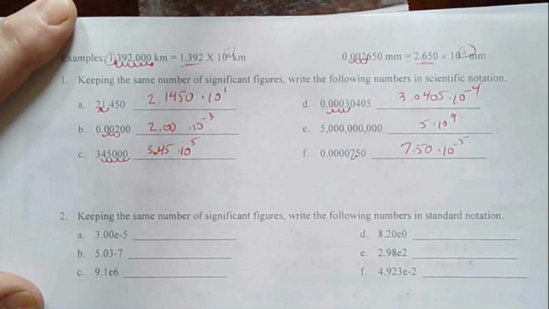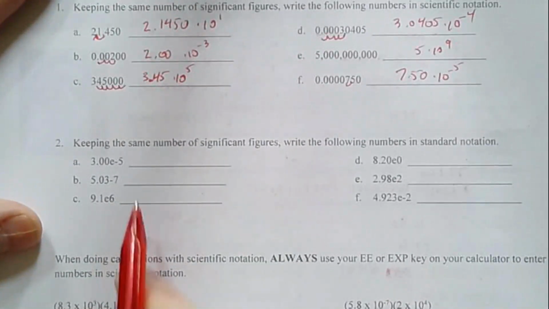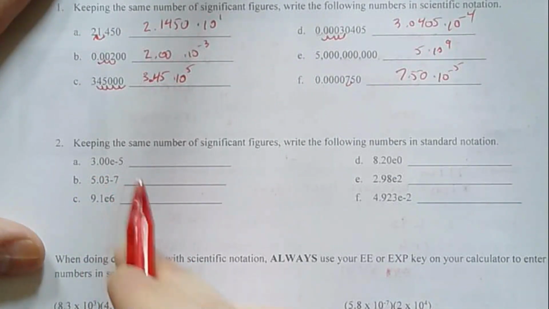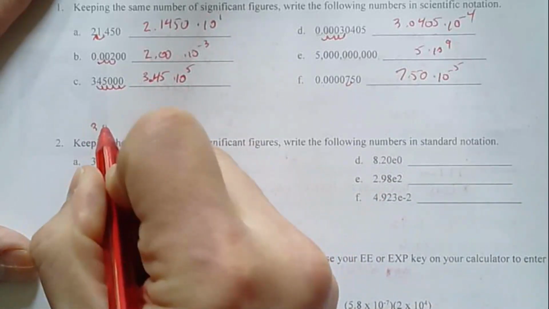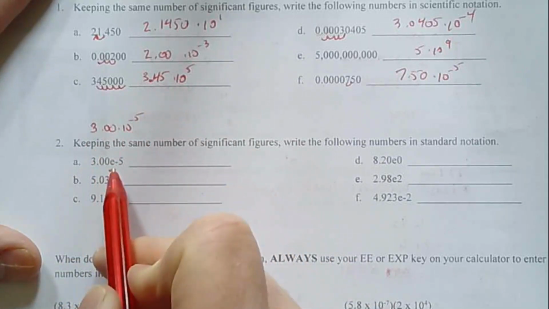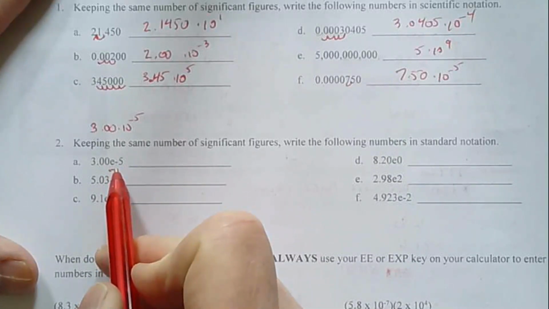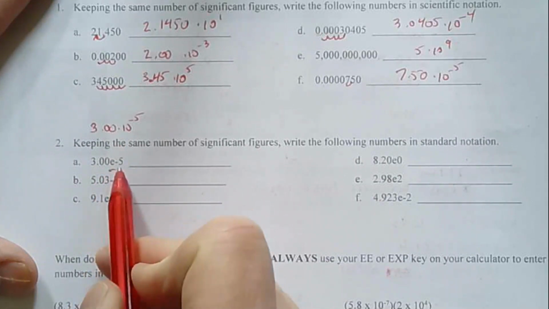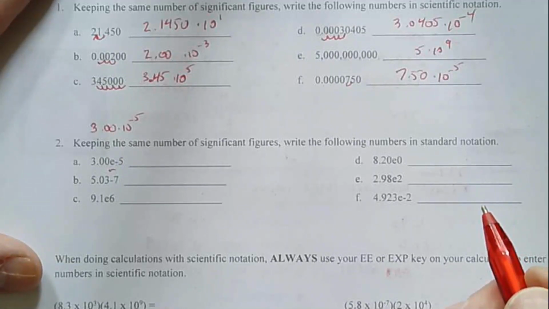Okay, so that's going from a value to scientific notation, and now we want to be able to go from scientific notation back to the numbers. You will see scientific notation written either as times 10 to the fifth, or your calculator may say e to the negative 5, and that basically means 3.00 times 10 to the minus fifth. So this and this are the same notation. It just depends on what type of calculator you're using.